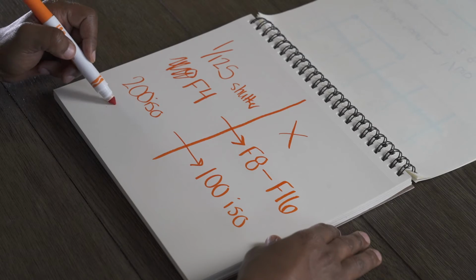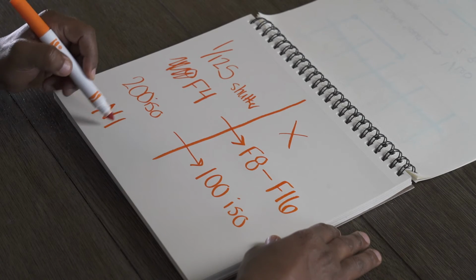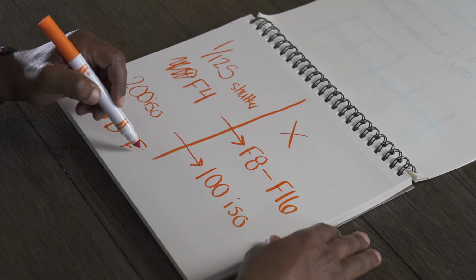That is a high f-stop. So you're not gonna have any background blur. You're not gonna really pull the subject out of the photo, but it's sunny outside. The other way to fix this is to use ND filters.